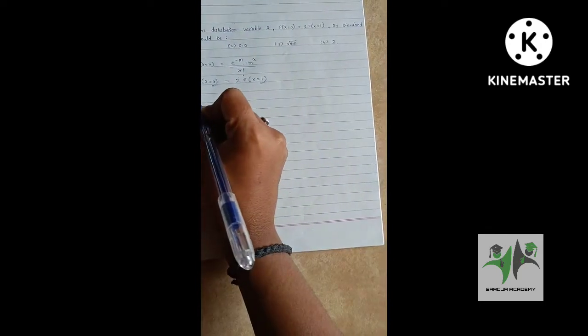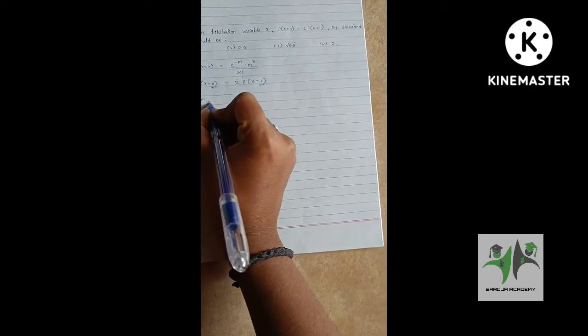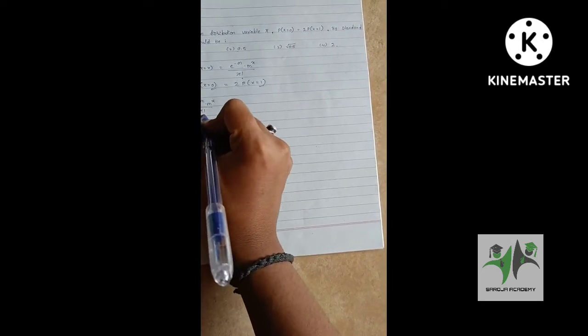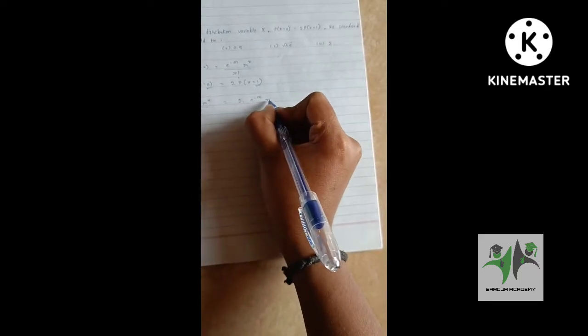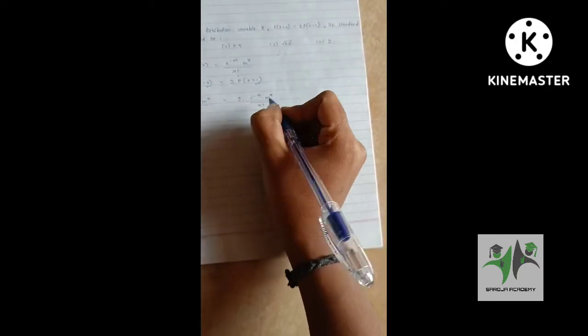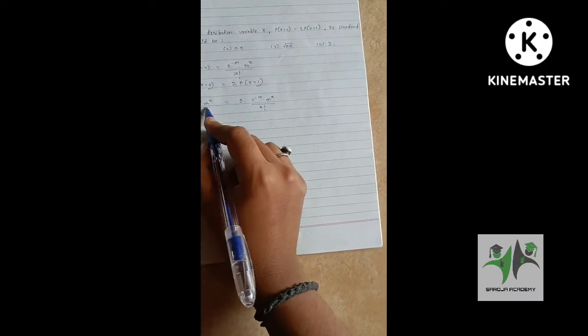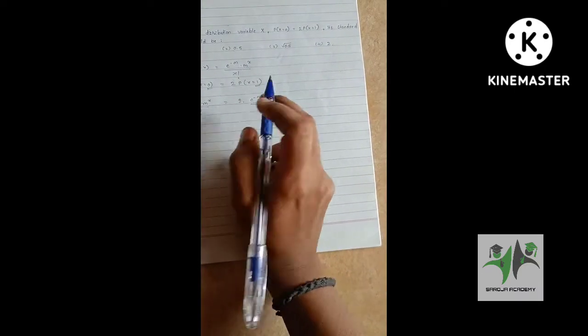So first of all I'll write the formula e raised to minus m into m raised to x upon x factorial for this one, and for this 2 into e raised to minus m into m raised to x upon x factorial. So जहाँ जहाँ x है I'll put 0, जहाँ जहाँ यहाँ पे x है I'll put 1.